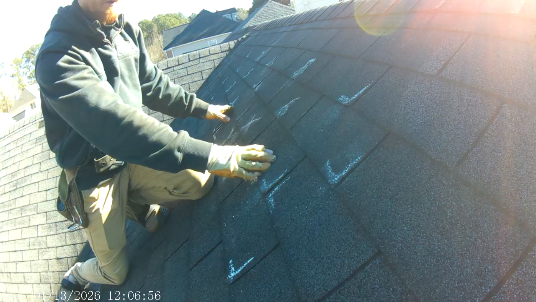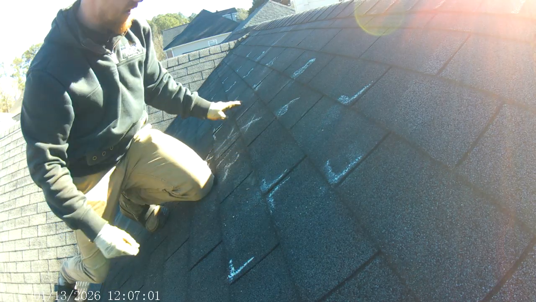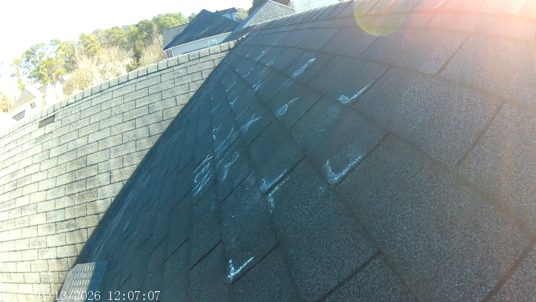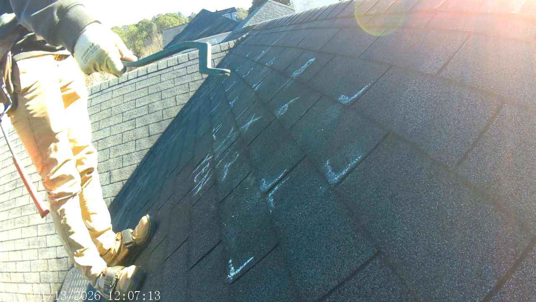We're doing all of the same motions, manipulating the shingles the same way you would for a repair. Start getting some nails back in there now. We'll be using the roof snake for that.